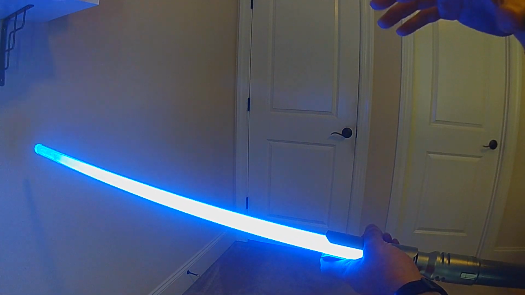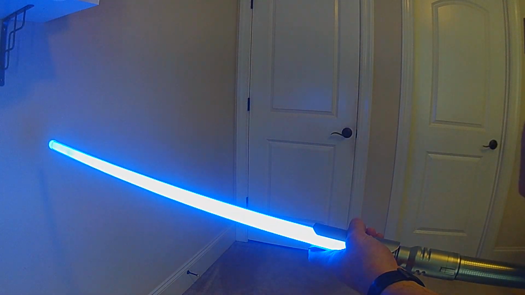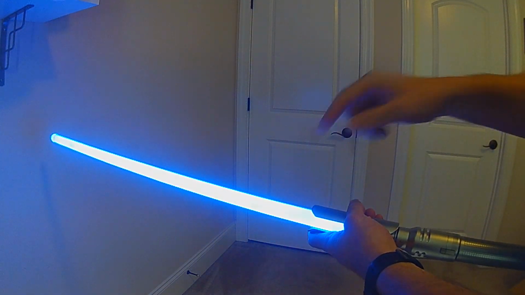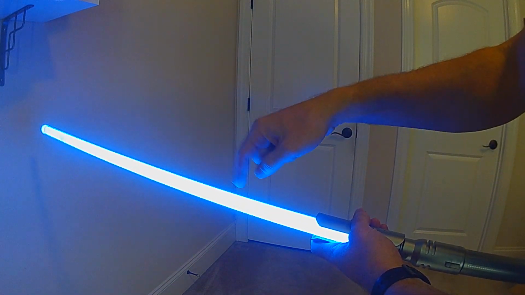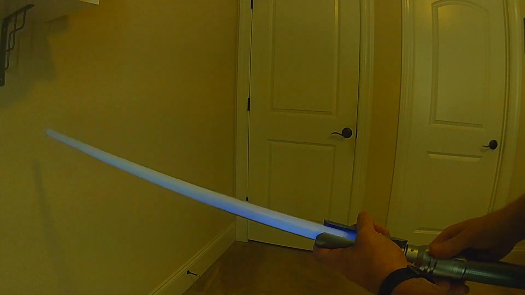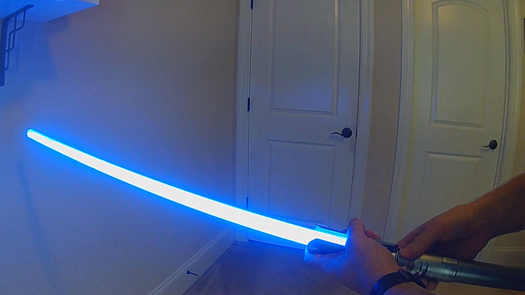Select blade. Because this has two blades, it has an accent LED, I don't know if it's on camera, and the main blade, you have to choose your blade. So when you rotate, it's going to rotate and say the blade number. It'll also make the blade flash. 1. So this is blade 1, so we'll choose that.